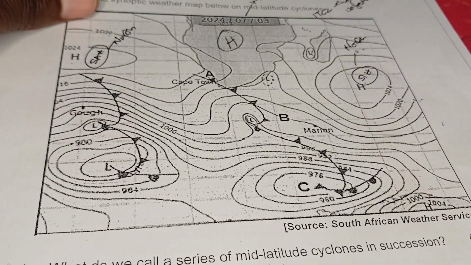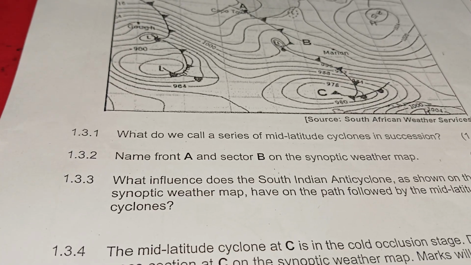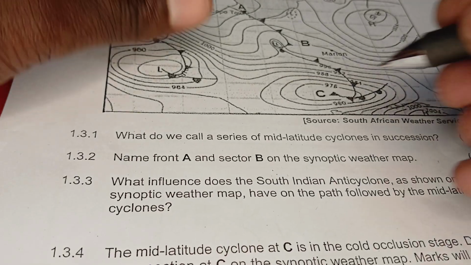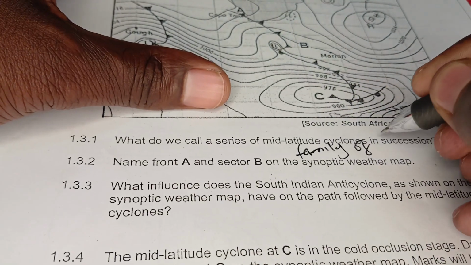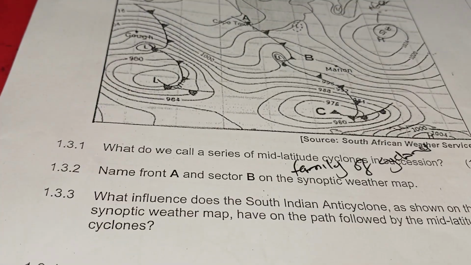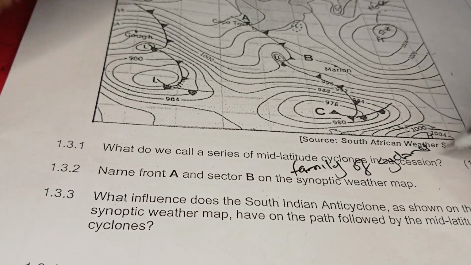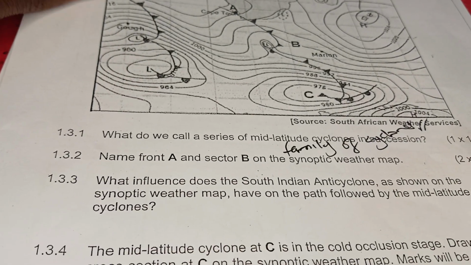So let's go through the question so that we can answer. What do we call a series of mid-latitude cyclones in succession? We call this a family of cyclones. They are in succession, which means they are in stages from one stage to the other. That's what they mean when they say in succession. They happen in families. That is a family of cyclones.